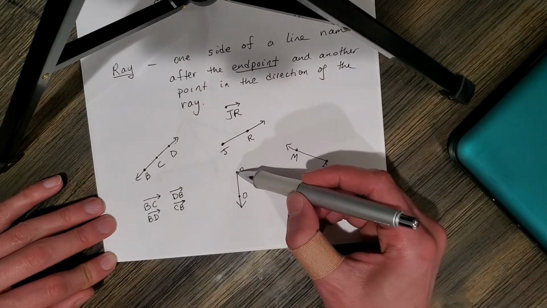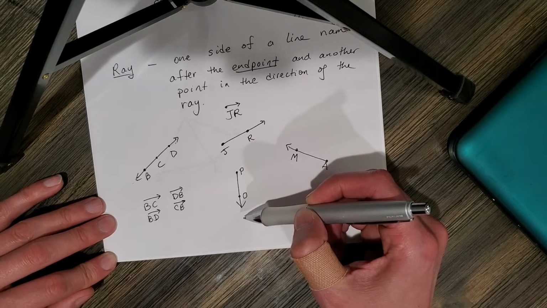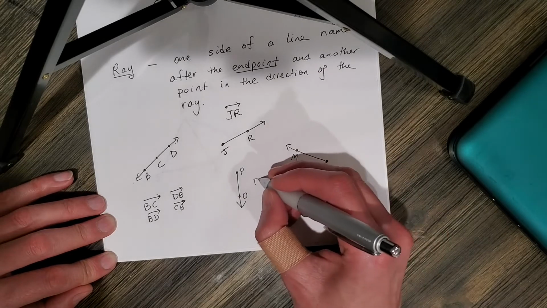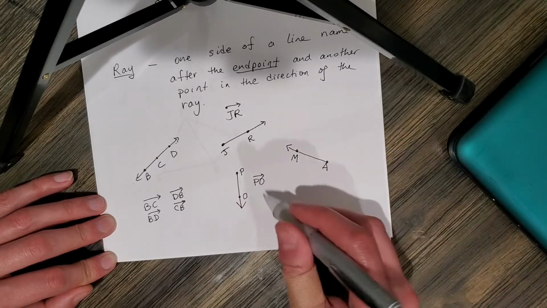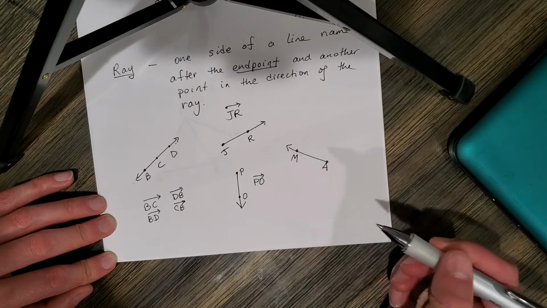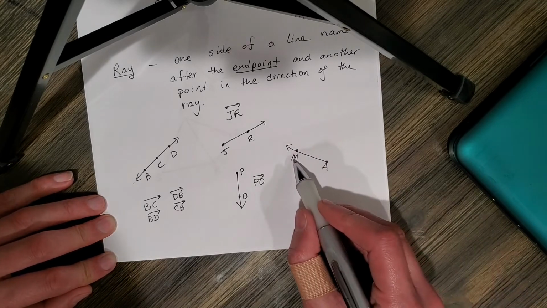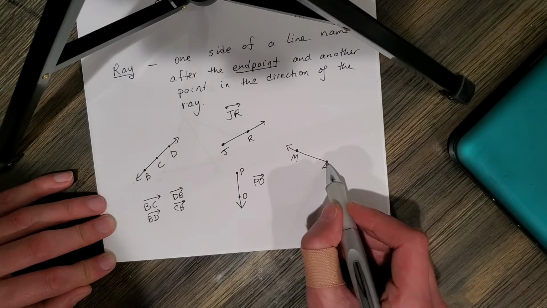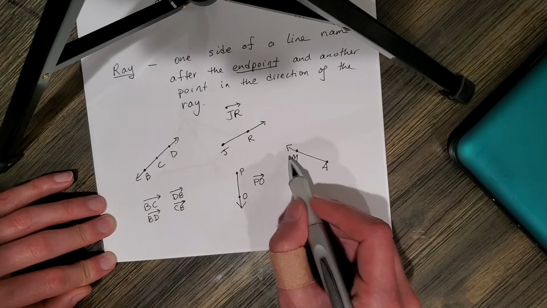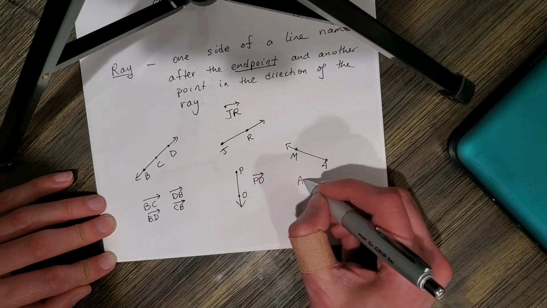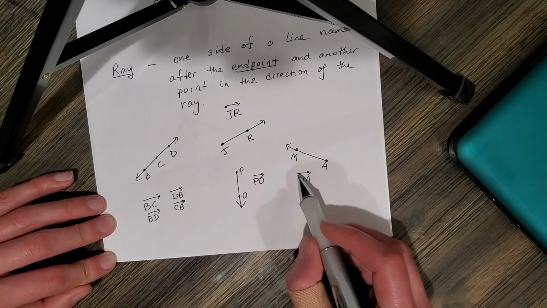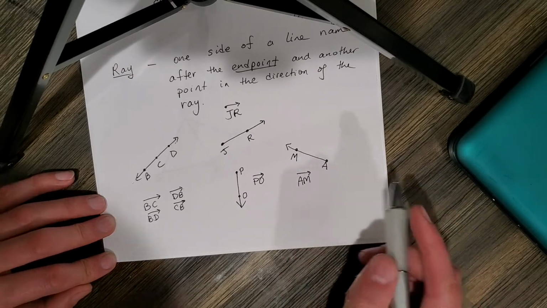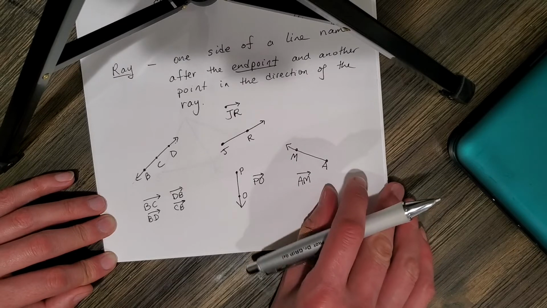Look over here. P is the endpoint, O is in the direction that the ray is going. And so this can only be named PO with the ray on the O, okay, with the arrowhead on the O. What about this one? Can I name it MA? No, because A is the endpoint and M is in the direction of the ray, okay? So I can only name this AM like that. Notice the endpoint is on the A and the M has a little arrowhead because it continues in the direction of the M, not in the other direction.